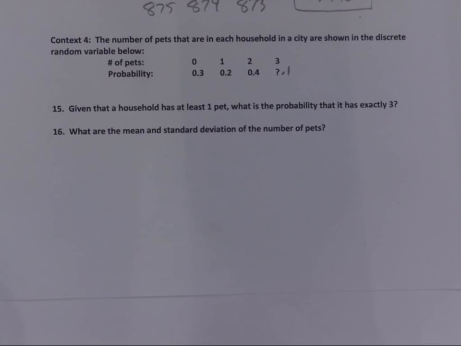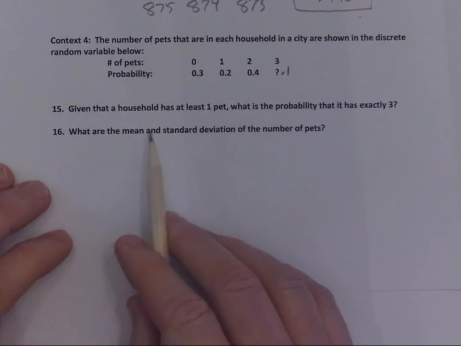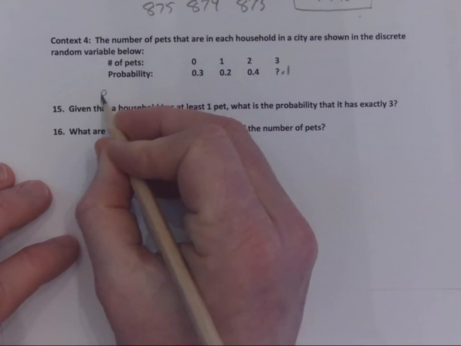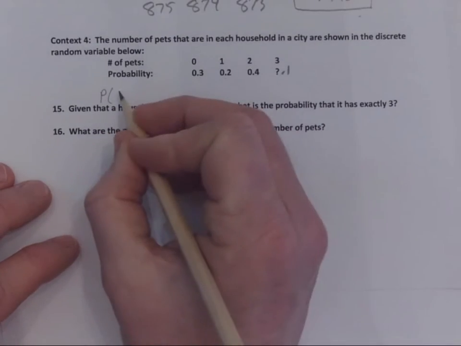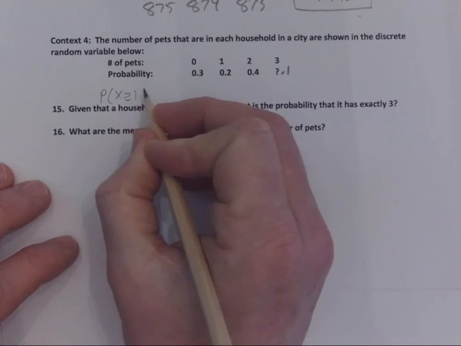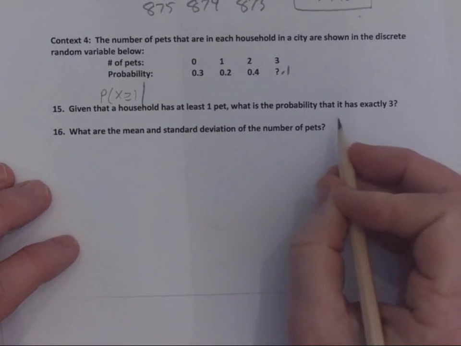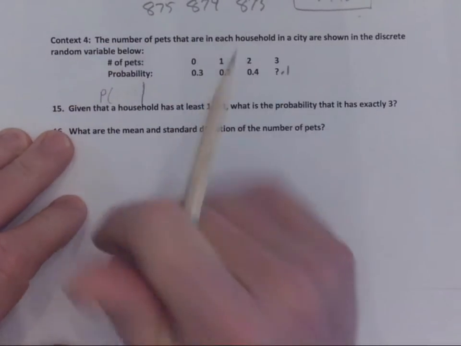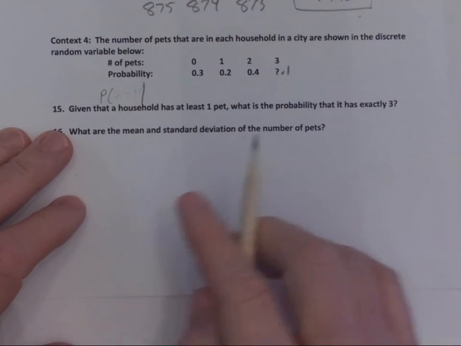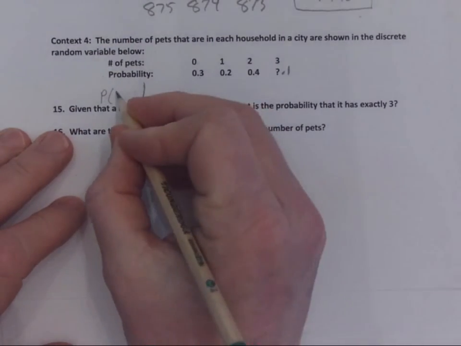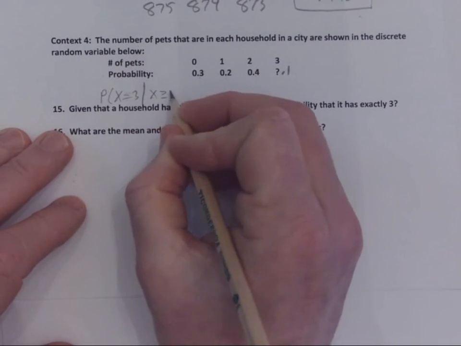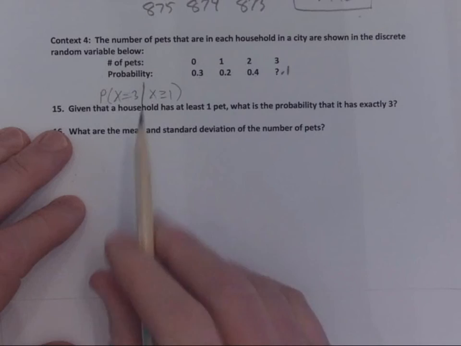But one of the more missed things is when they give a conditional. So what's the probability that a household has at least 1 pet, given that it has at least 3? I'm sorry, I said that backwards. What is the probability that it has exactly 3, given that it has at least 1? Like that. That is our notation there.